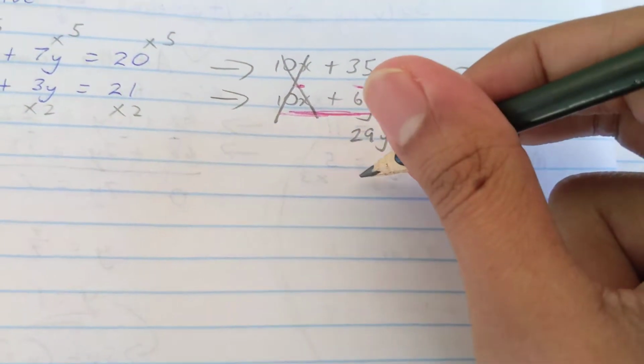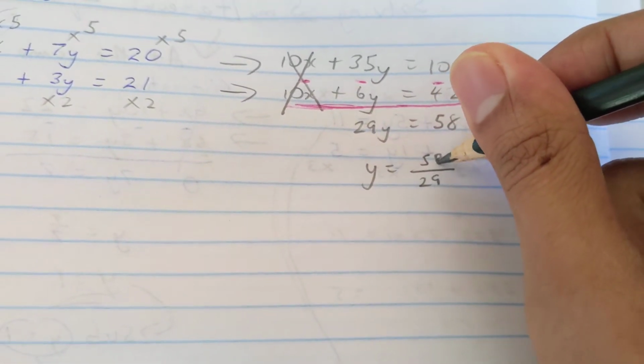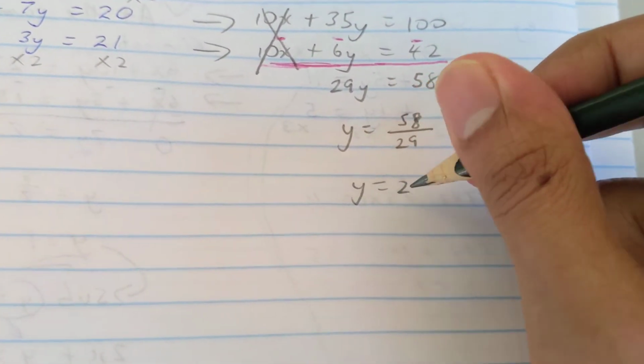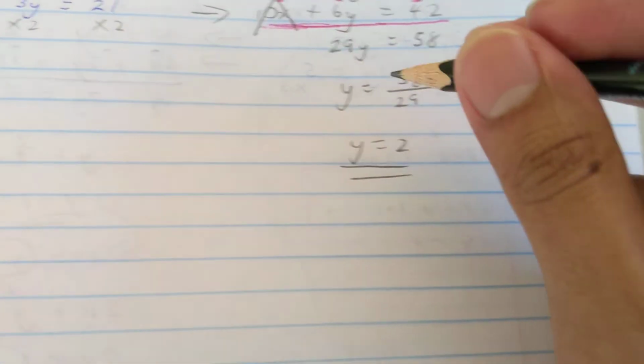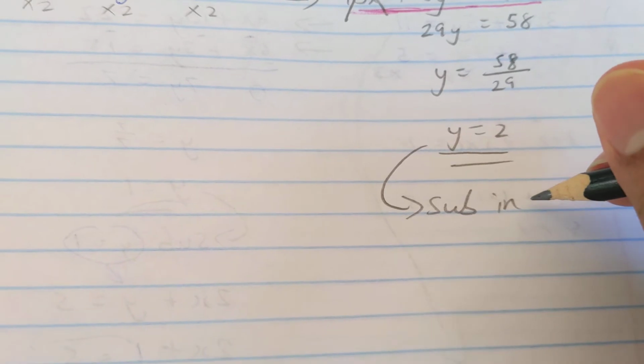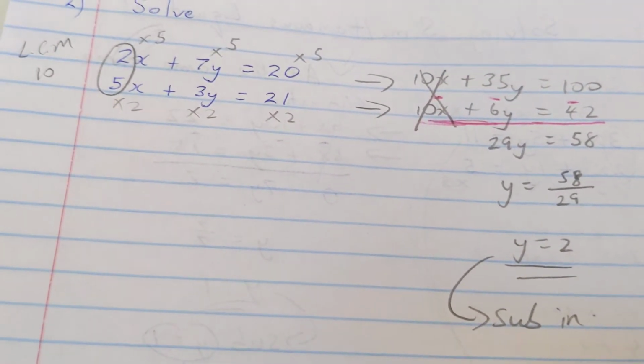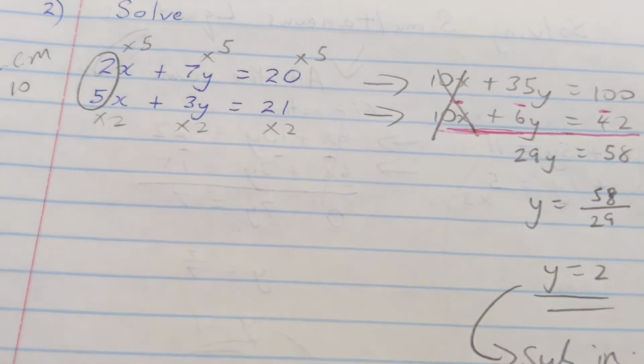The numbers are looking big. But when I solve for y, 58 over 29, y is going to be 2. So halfway done, I get one of the answers already. Now I'm going to take this and sub it into any one of the original equations. And I want to sub into the first one, looking a little bit better. Both of them are looking almost the same.